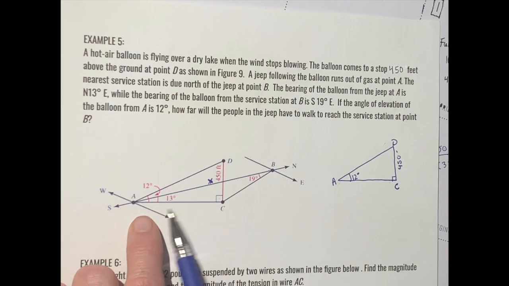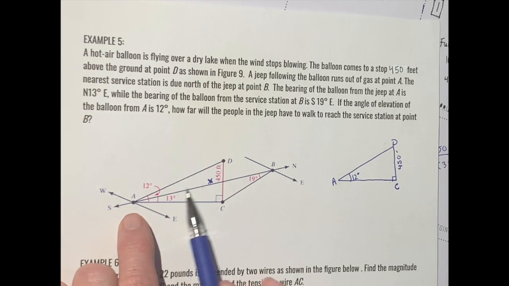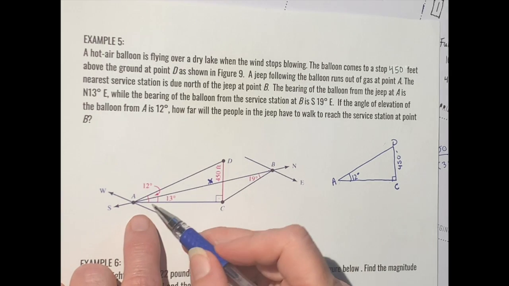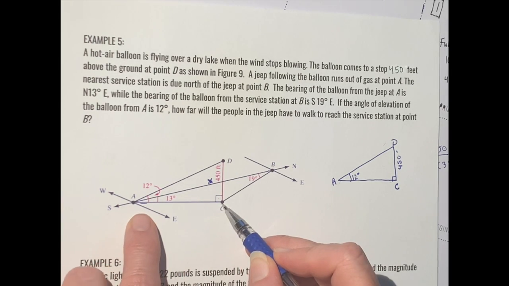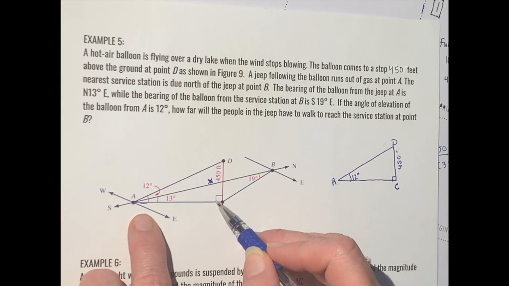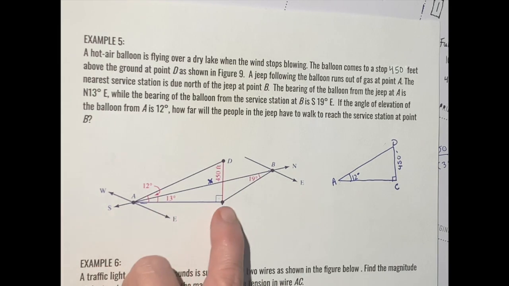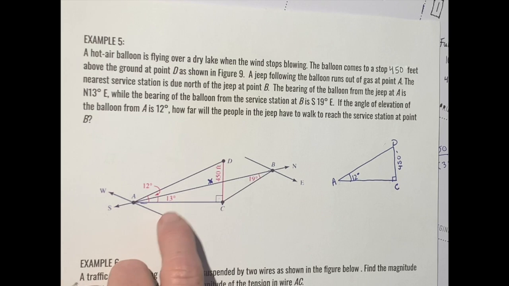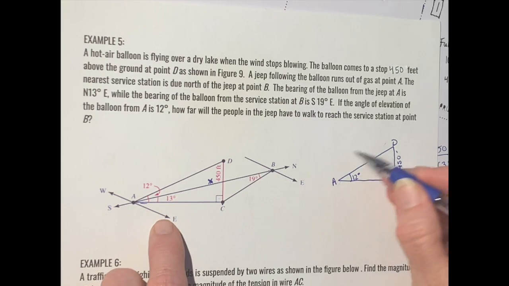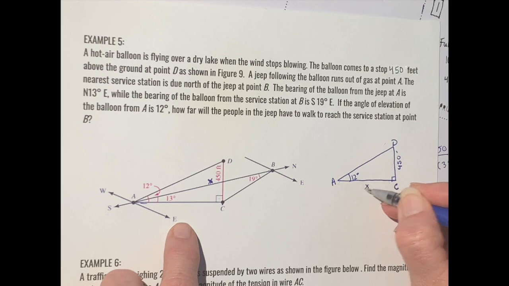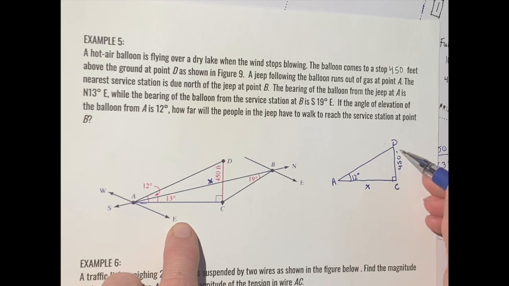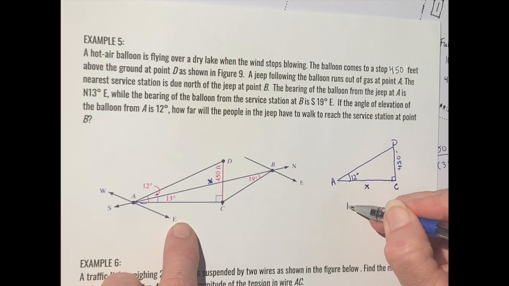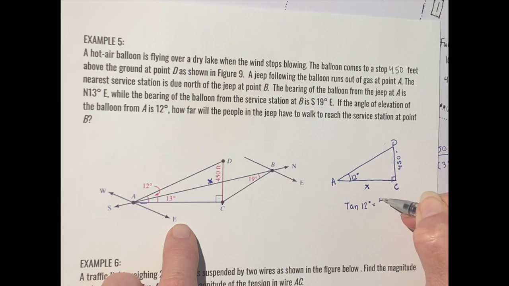Well, side AC is also a side of this triangle, and that would give me, so this is my trick right here. If I can find this side, because it's also a side of the right triangle, then I will have a side of this oblique triangle, and I'll be able to solve for x or whatever I need. So how can I solve this? AC is the side I need. Okay, well, I could just use a basic tangent function. Opposite, I know the opposite side. I'm trying to find the adjacent side of the angle 12 degrees. So I could say the tangent of 12 degrees is equal to 450 feet divided by x.